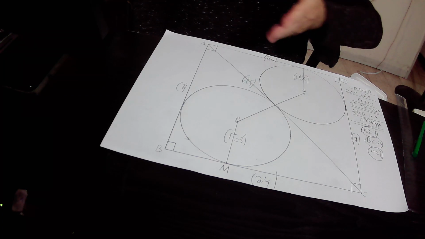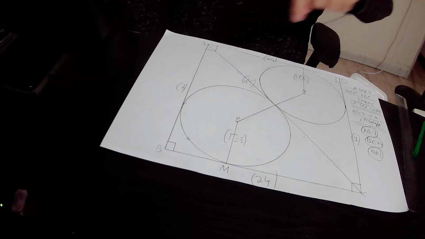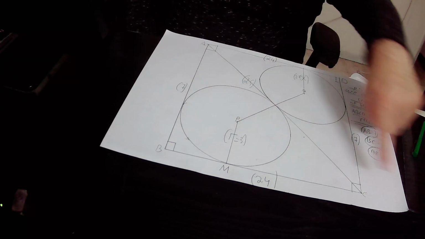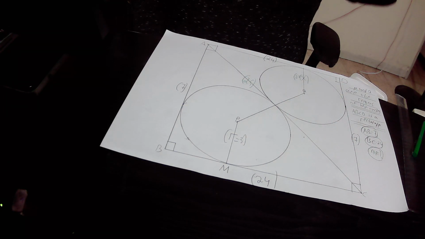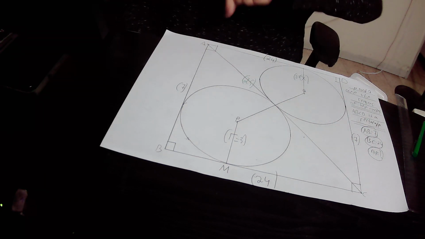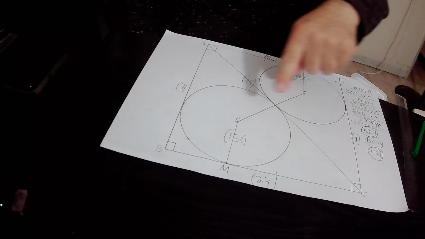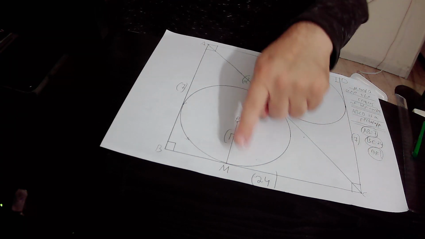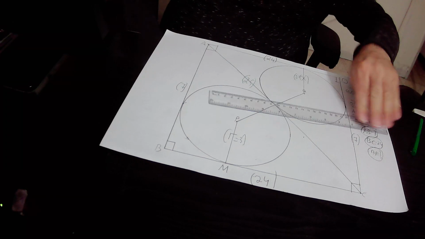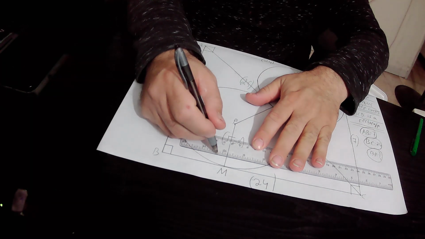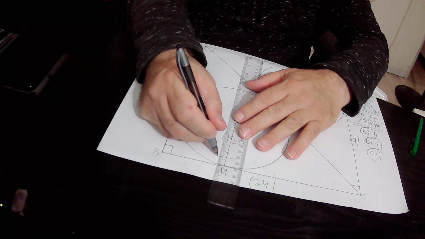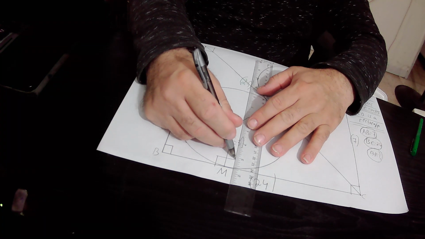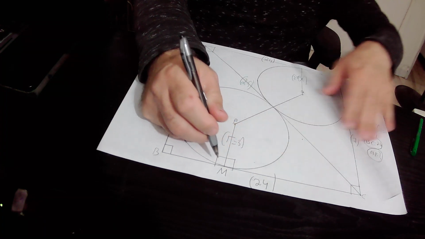The radius PM is drawn to point M, the point of tangency of tangent BC with this circle, and whenever a radius is drawn to the point of tangency, the tangent BC is perpendicular to the radius MP. If BC is perpendicular to MP, this angle equals 90 degrees, and this angle also equals 90 degrees according to rule number 1.